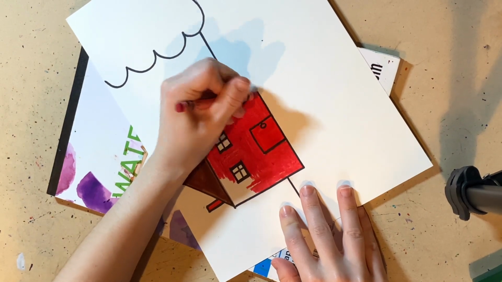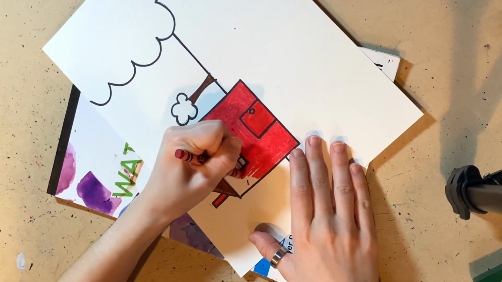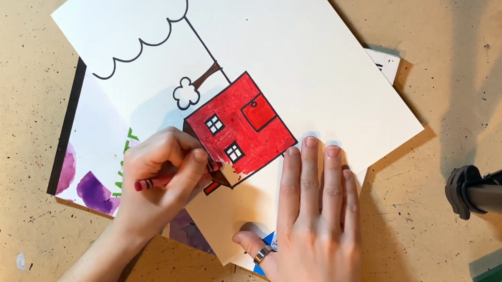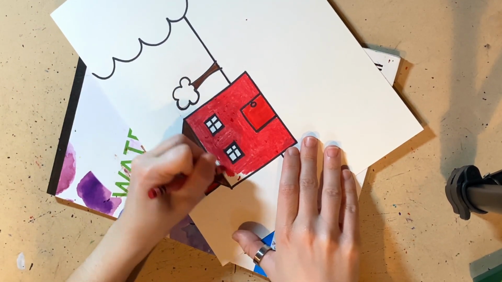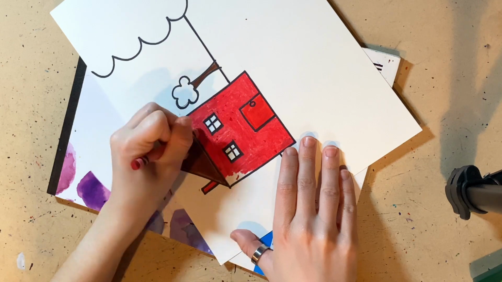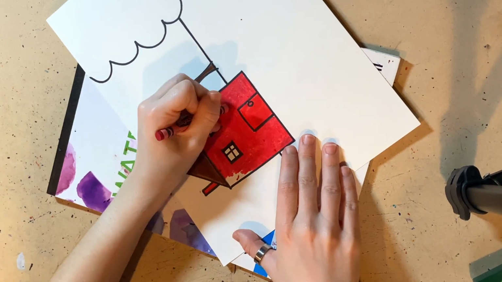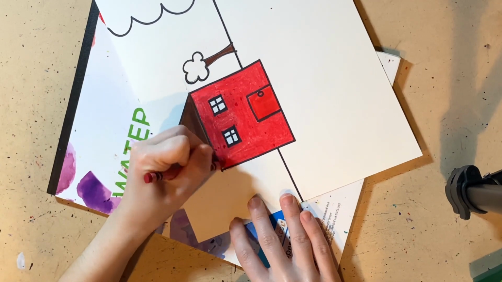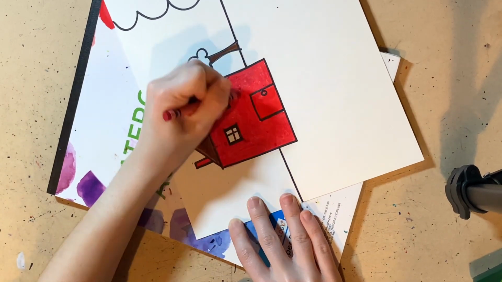I don't want to have anything scribbly because we are now in the new year, and we want to start to color in neat and nicely.